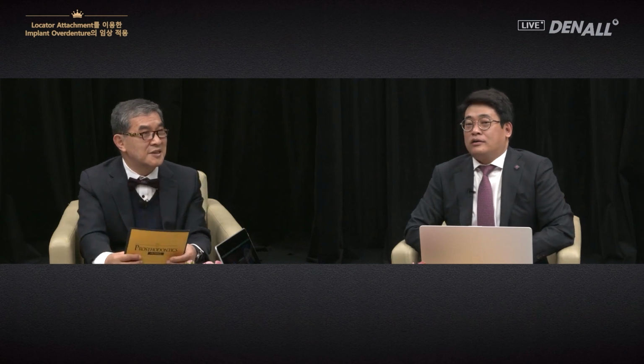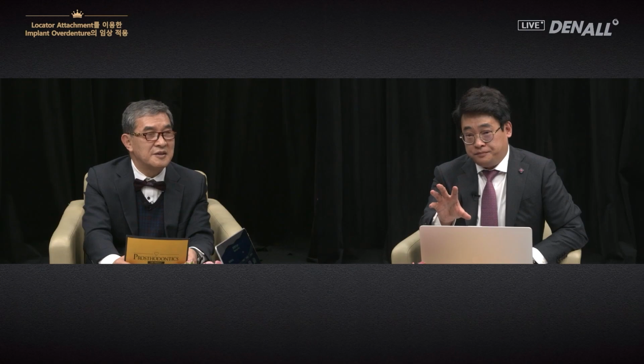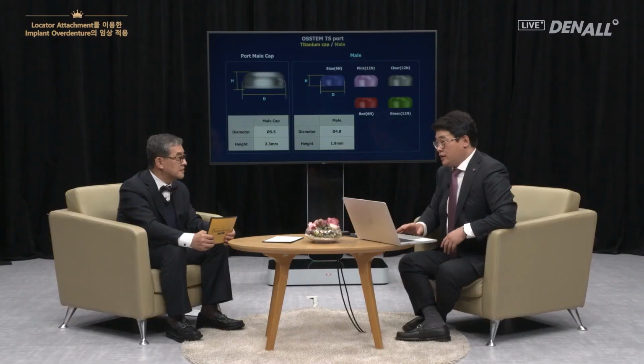The retentive force differs depending on color. Which do you use first? Do you use the weakest one so that the patient can take it in and take it out easily? Or the middle one? Very nice question. This is the same with TS port. The retentive force differs depending on color.